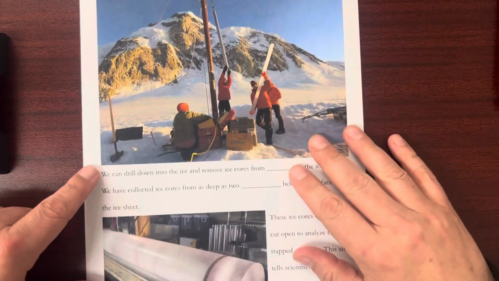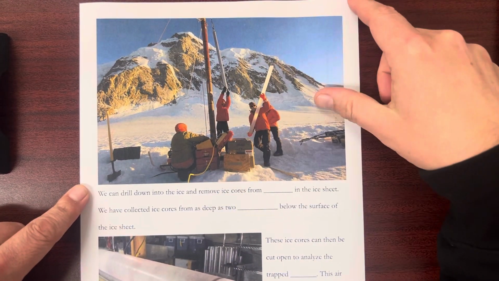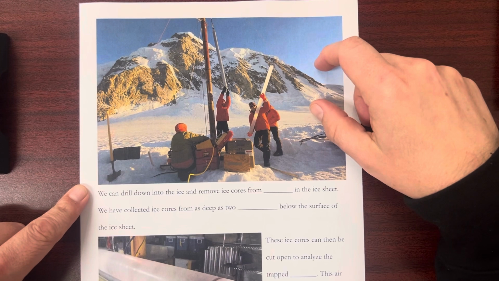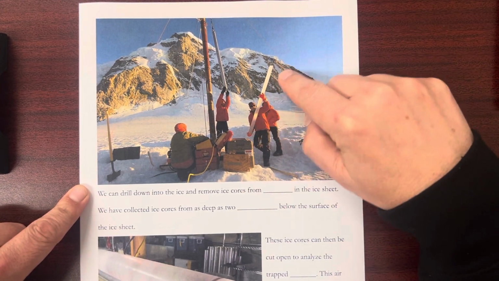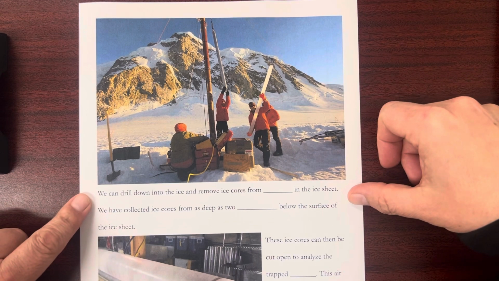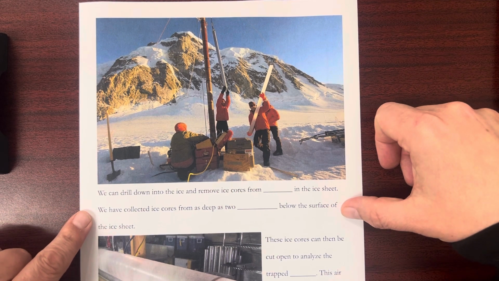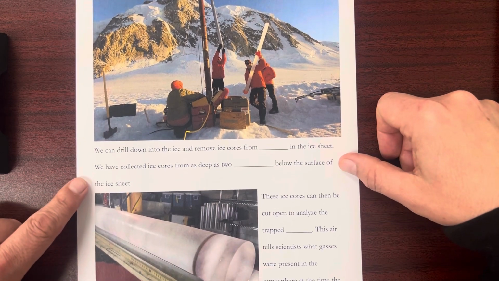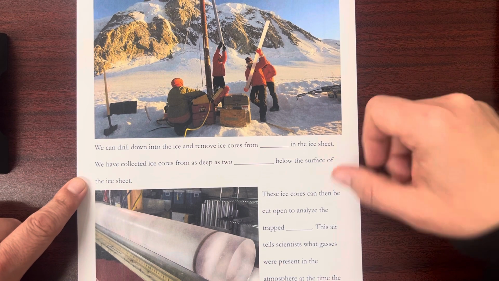Now, one of the things that we can do is drill straight down into the ice. This is a pretty common practice, and then we can take out these long tubes of ice called ice cores. We can drill down into the ice and remove ice cores from deep in the ice sheet. We have collected ice cores from as deep as 2 miles below the surface of the ice sheet.